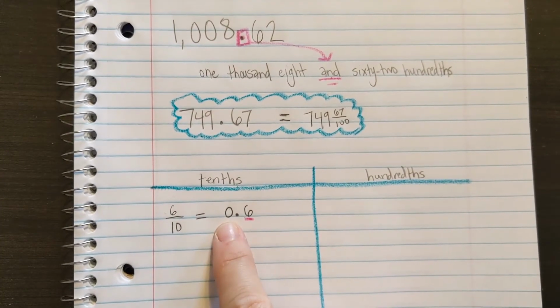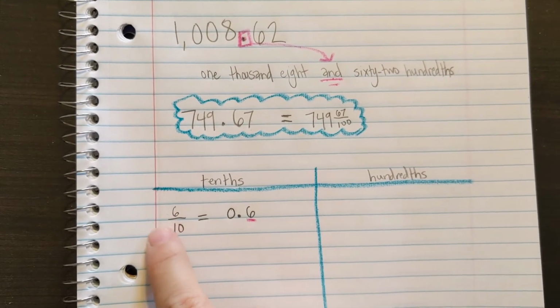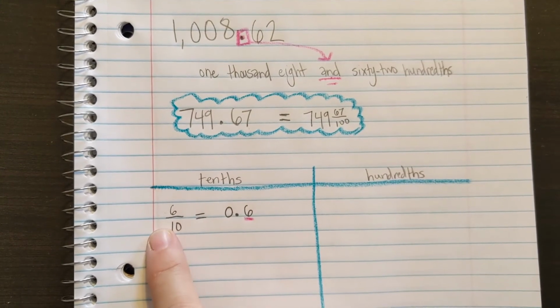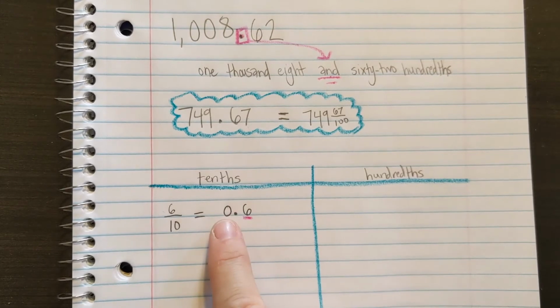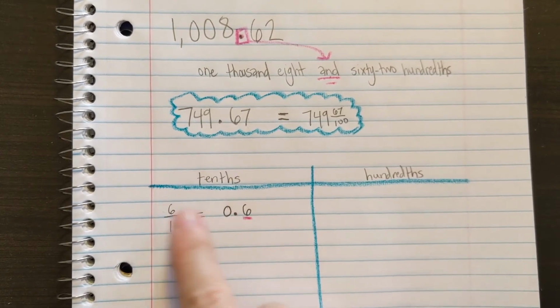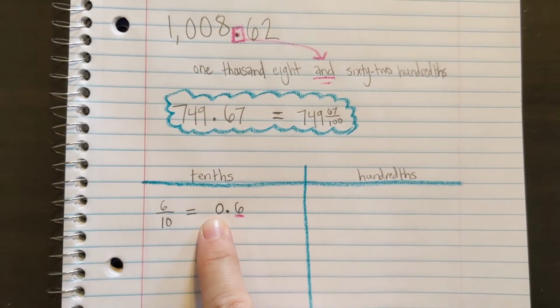Why the 0? Because it's not a mixed number. There was not a whole number in front of this. If this was, let's say, 5 and 6/10, it would be 5.6. But there was not a whole number, so you represent it with 0.